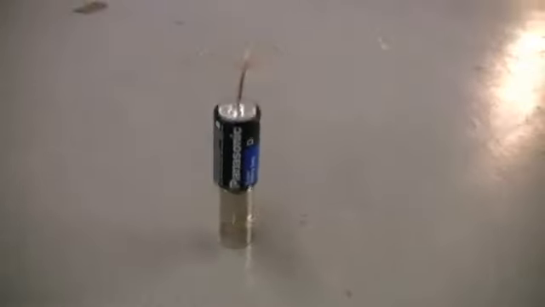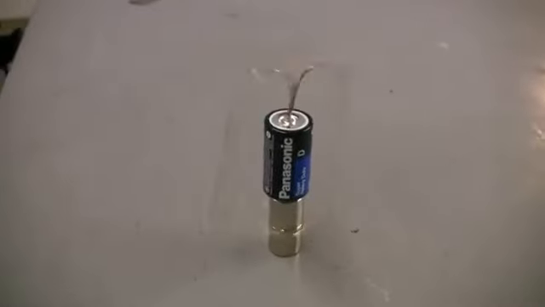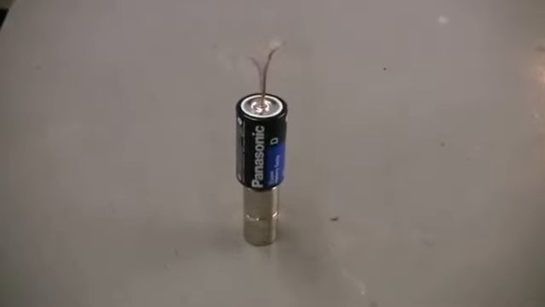Got a bit of a speed wobble. Yeah, like the Earth, wobbling while it's going around. Right, precession. Yeah.